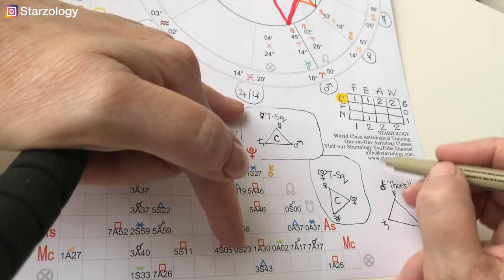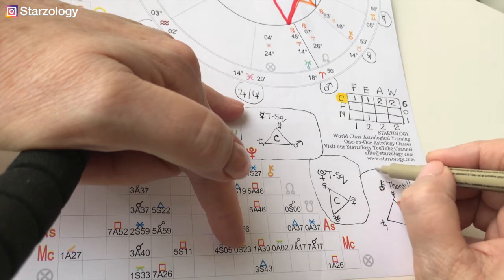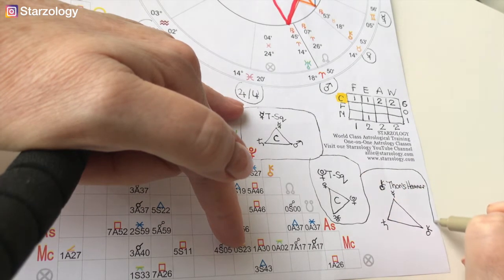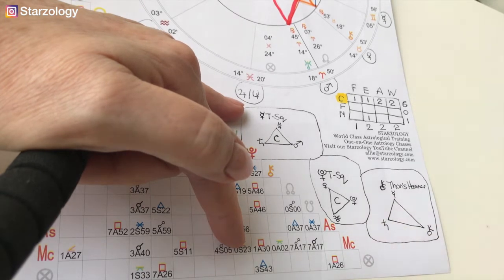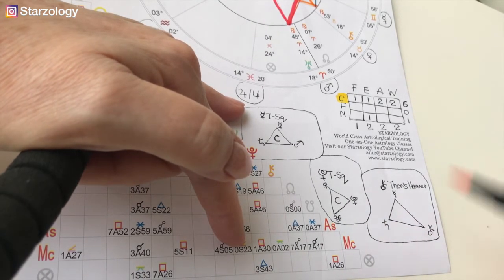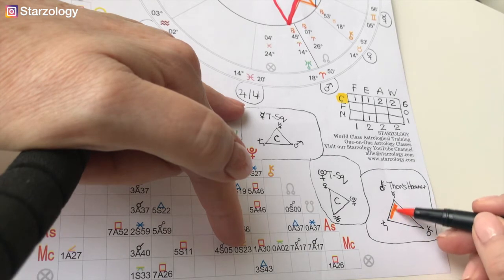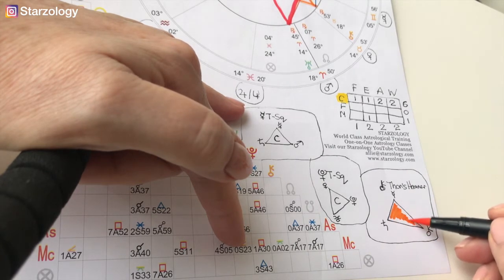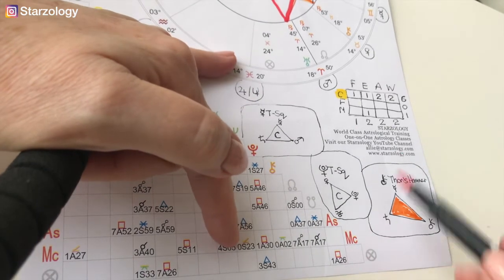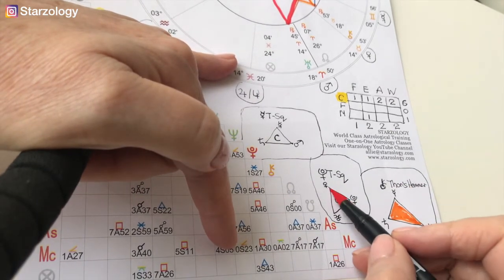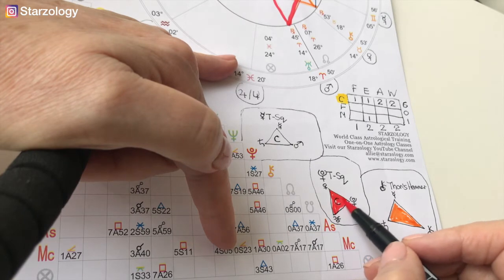It's no good just printing a chart off from SolarFire and just keeping it that way. You need to be highlighting it, making notes on it, and drawing attention to what's important, because if you're working on the chart for a week, or a day or two, you really want to get into it quickly. If this is your client and they come back next year, you want to pick up that chart and know straight away what's important.